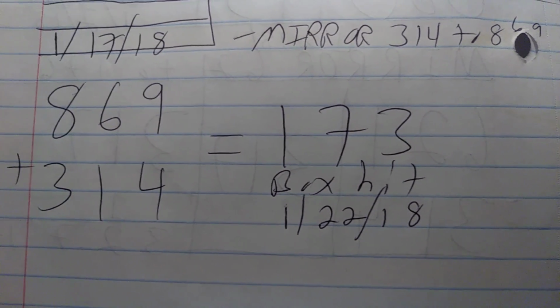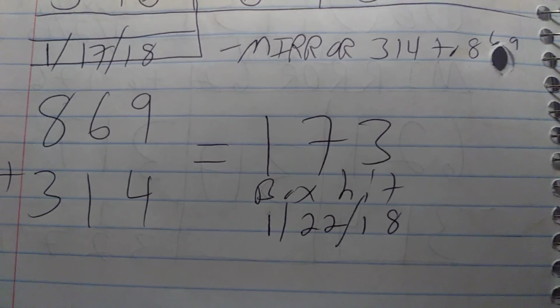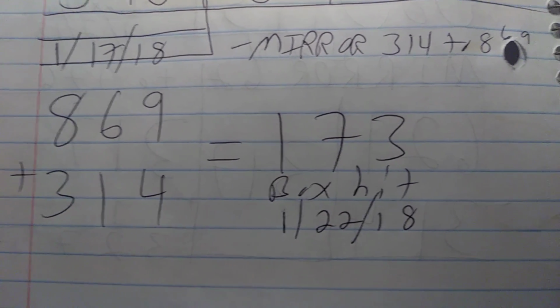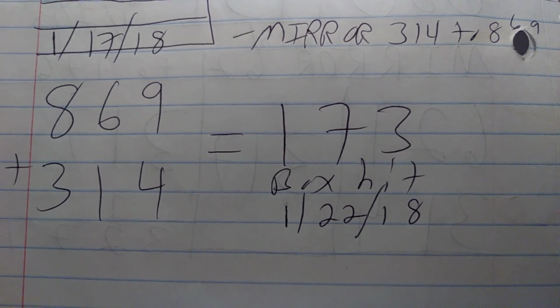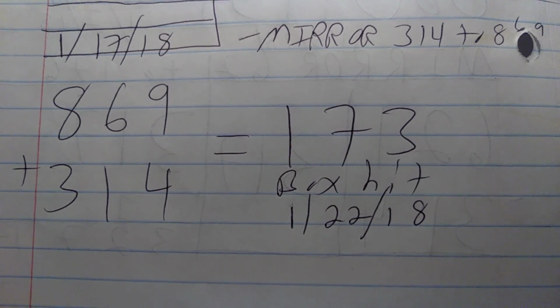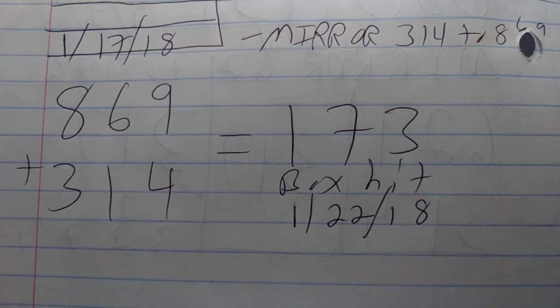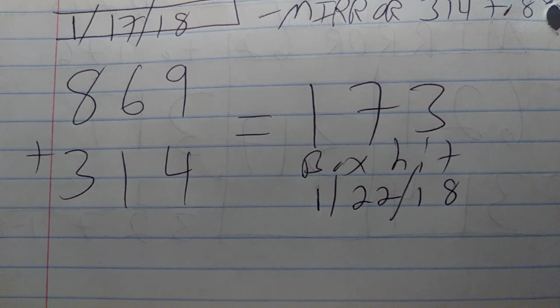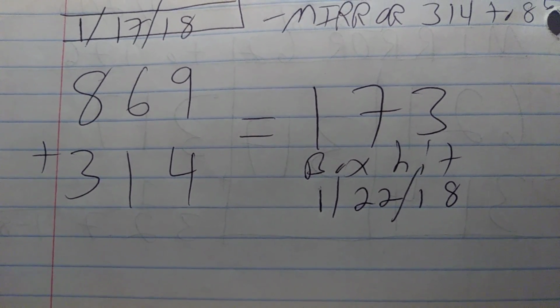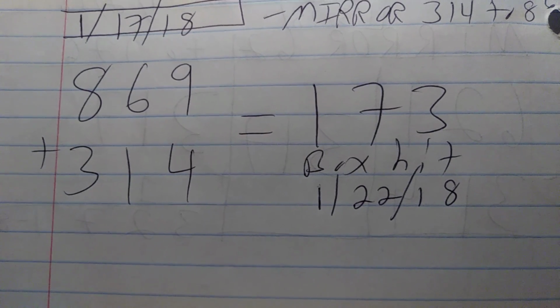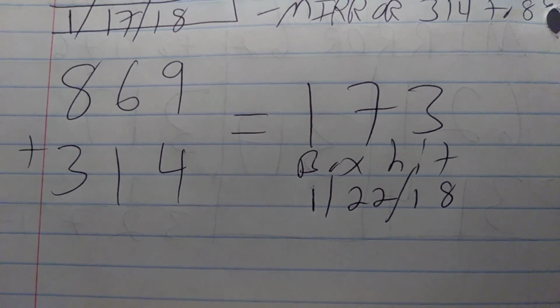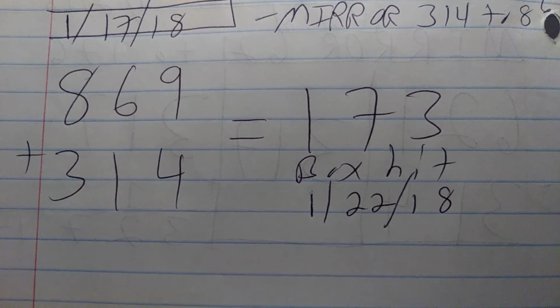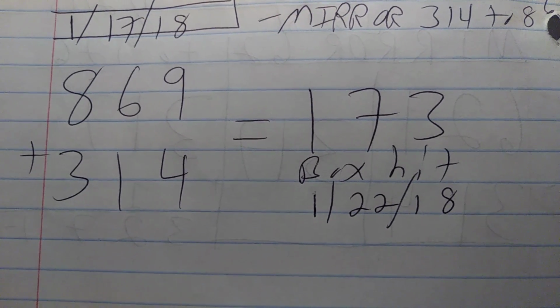On January 17th, 314 hit, but you're going to mirror that to 869. 869 plus 314, so 8 plus 3 is 11, keep the 1. 6 plus 1 is 7, and then 9 plus 4 is 13, keep the 3. And then that was a box hit on January 22nd.